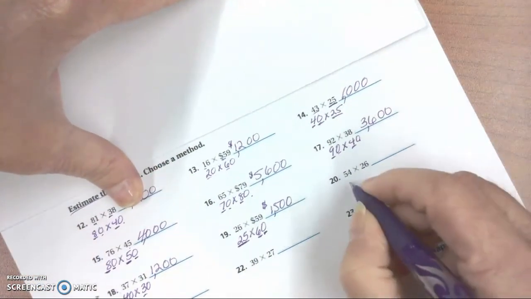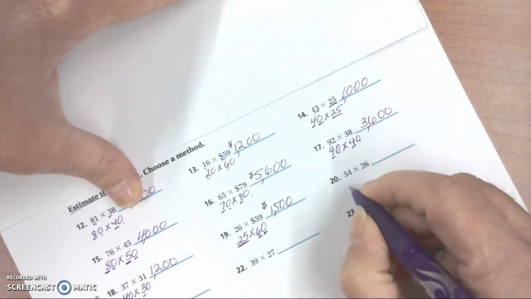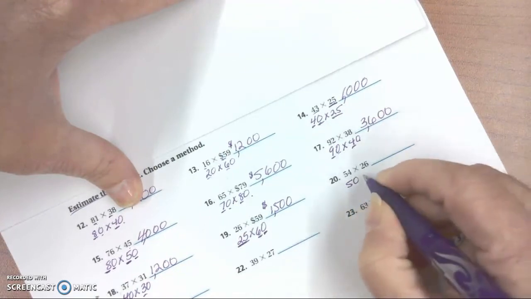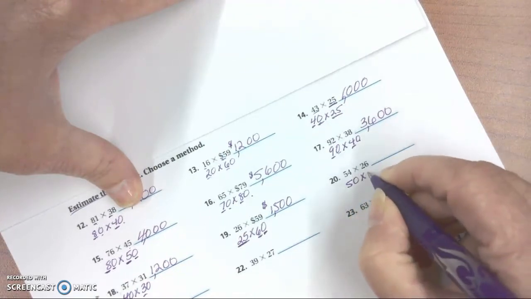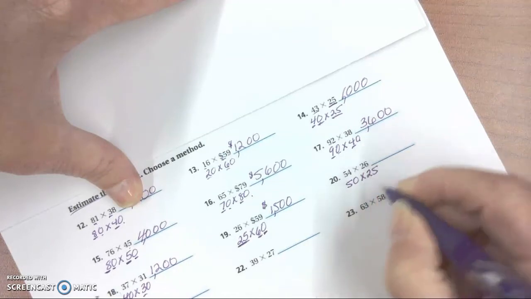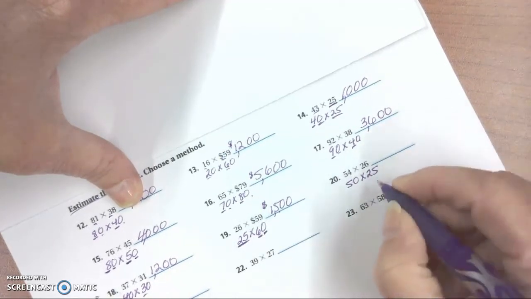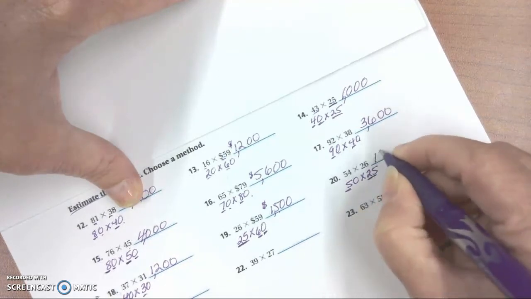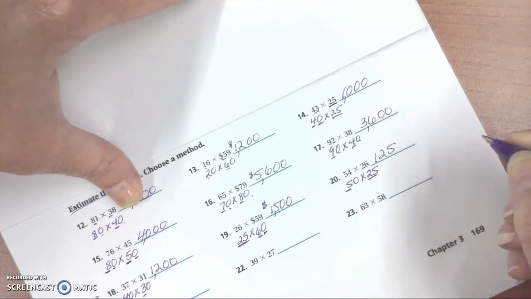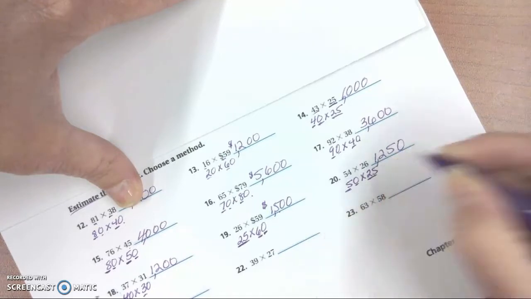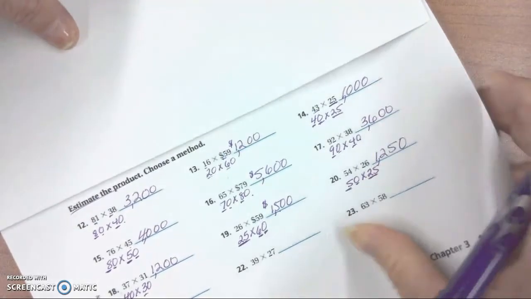54 times 26. I'm going to use compatible numbers again, and I'm going to say 50. Rounded that one, and 26 instead of rounding I'm going to say is 25. So here 6 quarters was $1.50 or 150 cents. So 5 quarters is 125 cents or $1.25, and annex a 0, and I have 1,250.